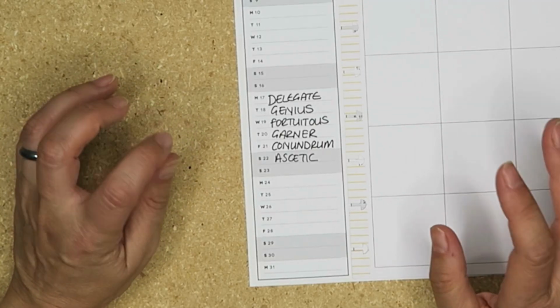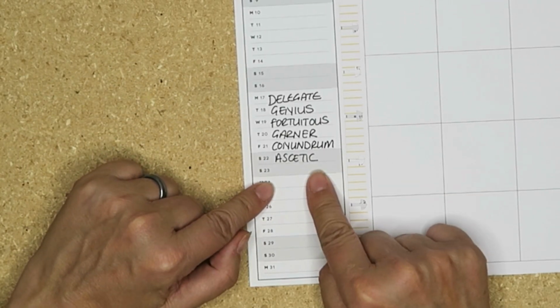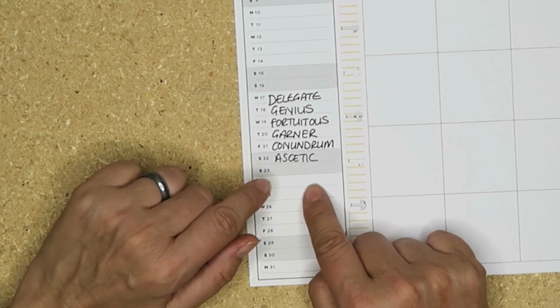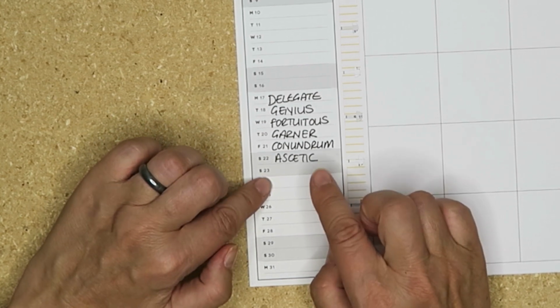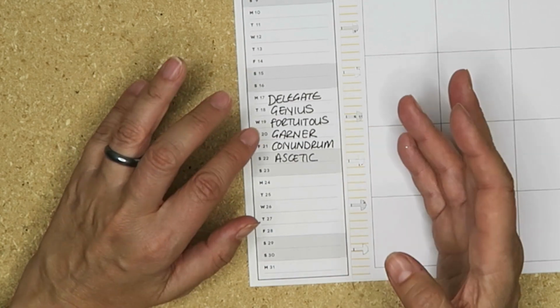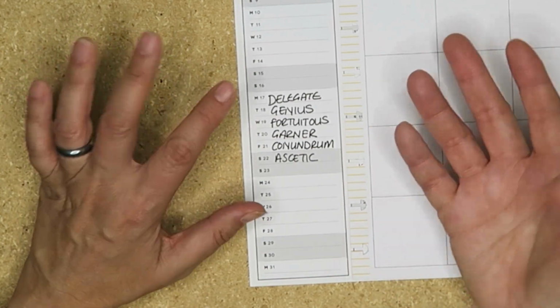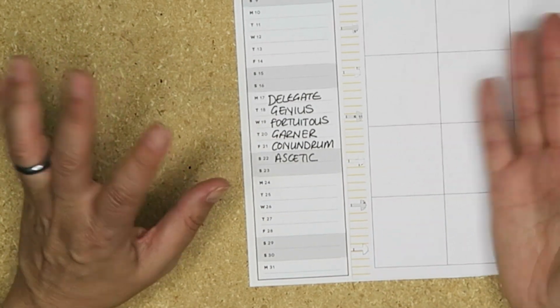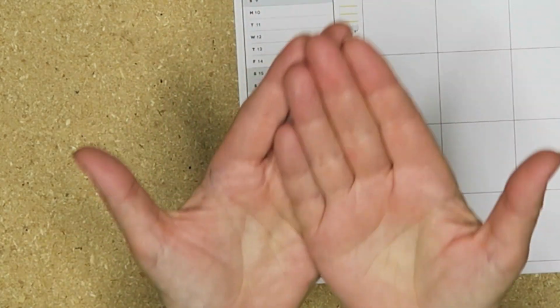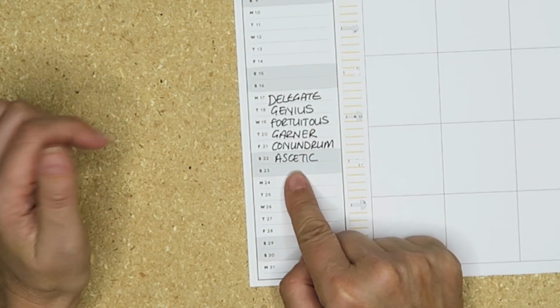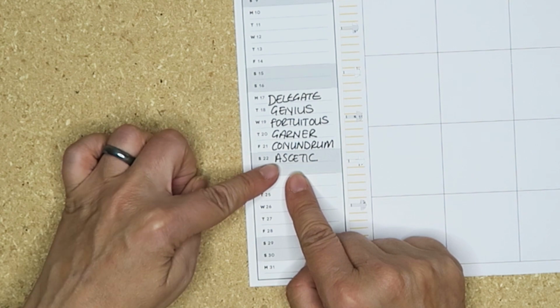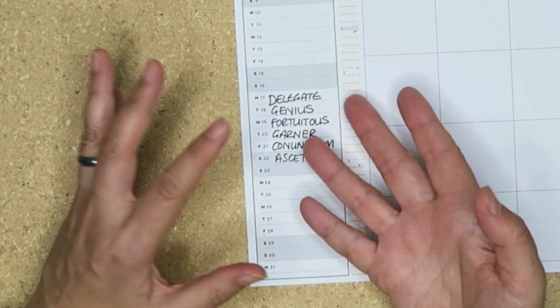Now, one of the other things that you can do for your perpetual is use it to do the word of the day. There are tons of apps that have the word of the day, but sometimes, I don't know about you, but I forget them. So if you are like me and you need a physical version of something, then this is a great way to do that. You just fill in your word of the day here.